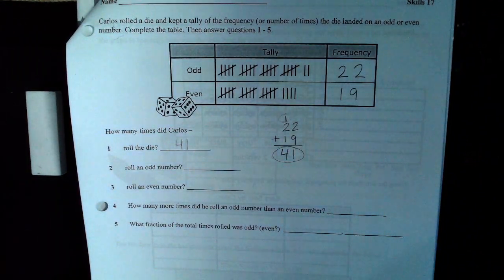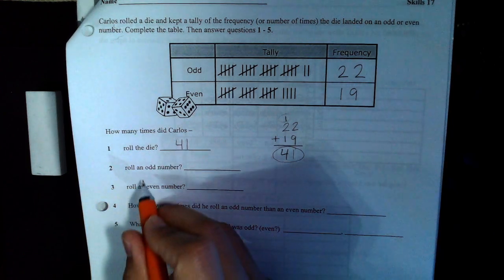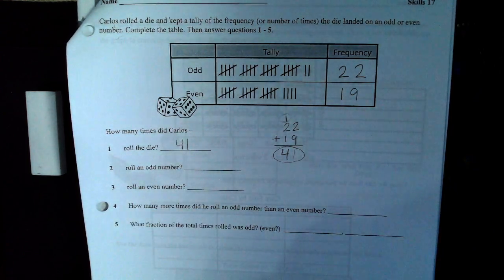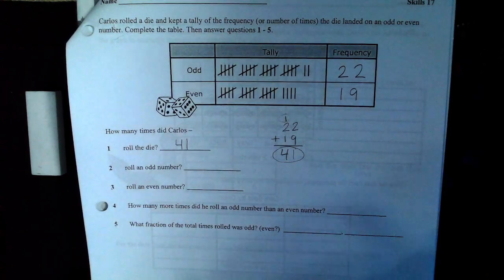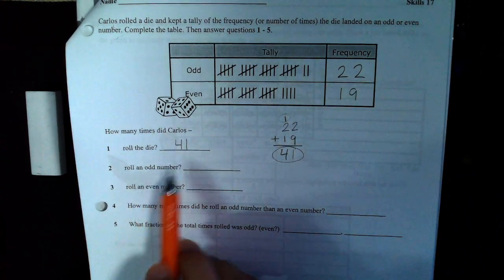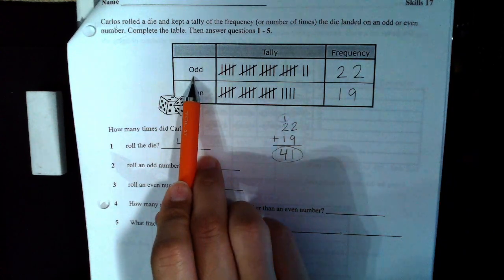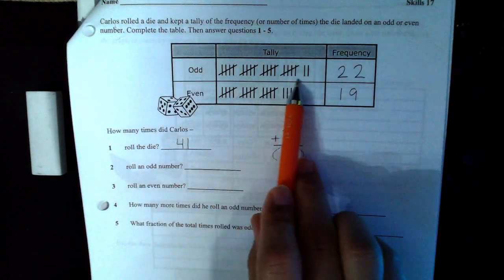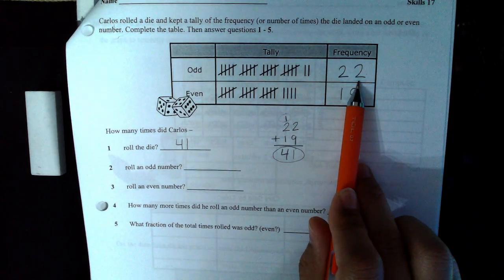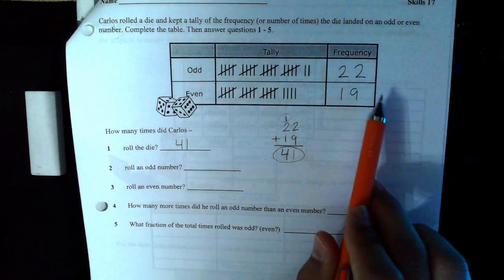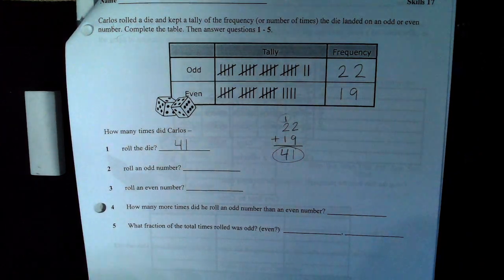Question 2 asks, how many times did Carlos roll an odd number? Well, for this one, I could just use my table. I want to look at just the odd numbers. How many times did he roll an odd number? Who can tell me? How many times did he end up rolling an odd number? Messiah?